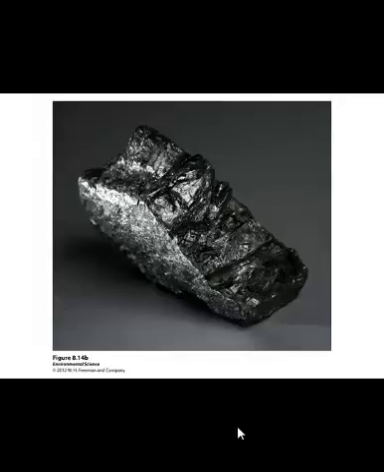We don't use lead in our pencils anymore. We use graphite. This is an example of graphite. It feels really soft and greasy. It's a soft igneous mineral.